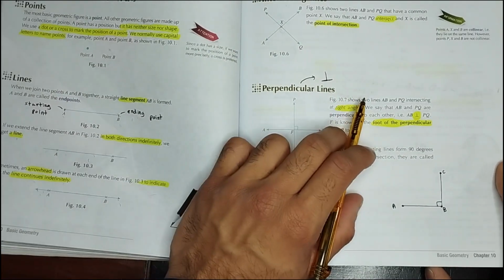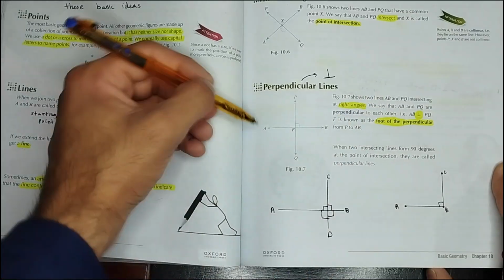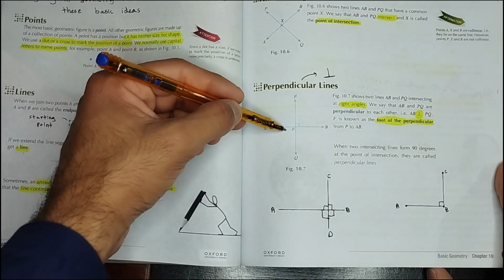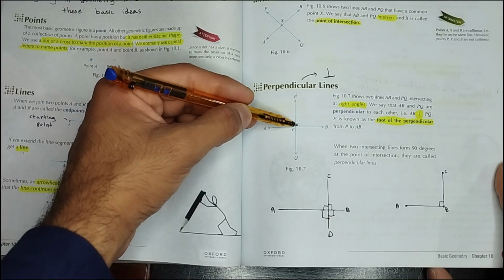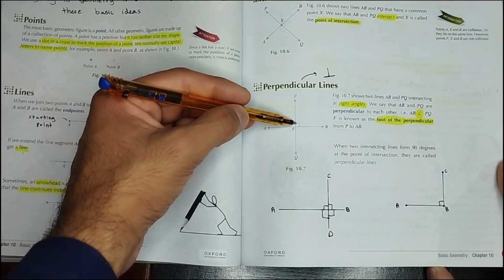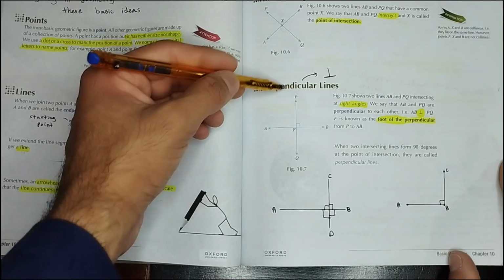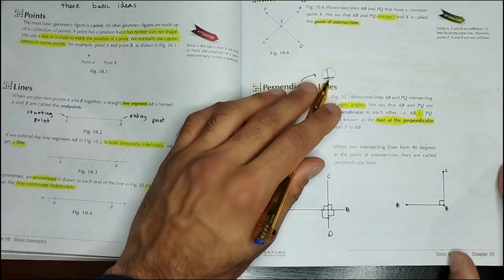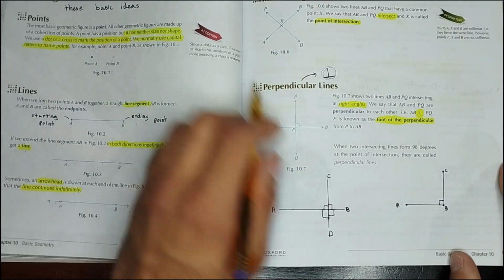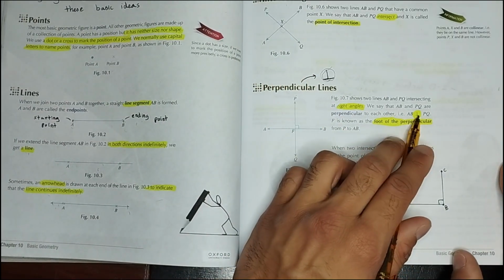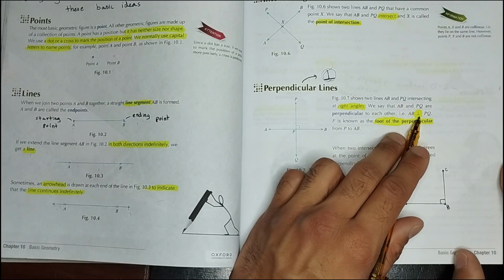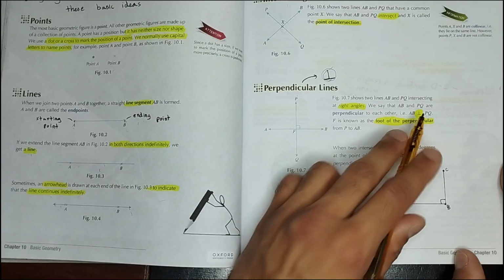In very simple words, you can say line AB and line QP are intersecting one another at a right angle. So that's a perpendicular line. The inverted T is the symbol for perpendicular. So we say AB is perpendicular to PQ by using this symbol. Remember this symbol, it's really important.